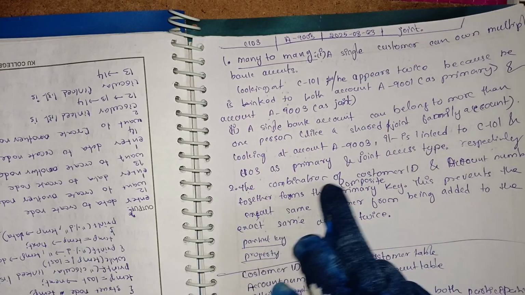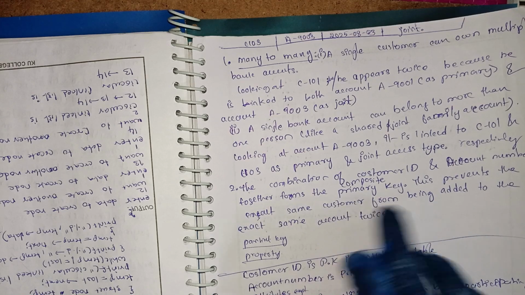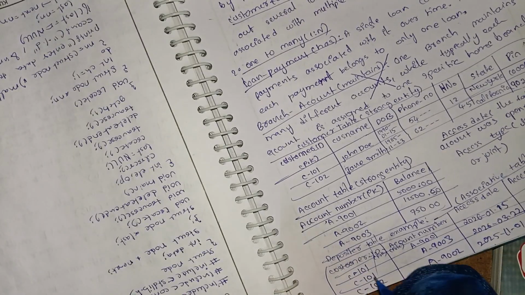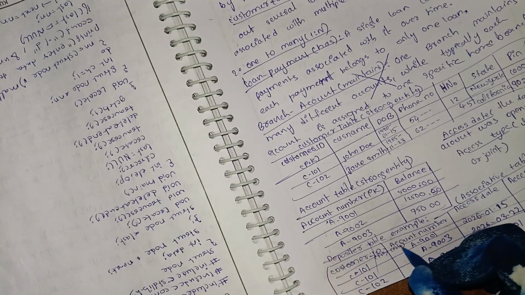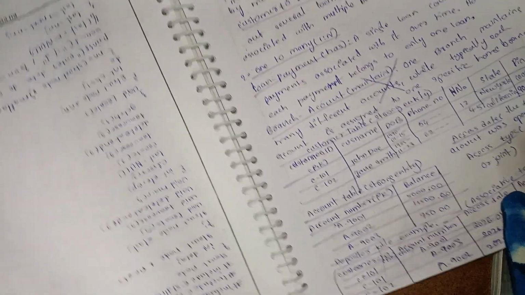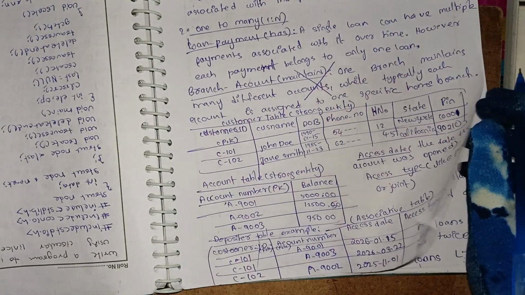And then the combination of customer ID and account number together forms the composite primary key. In the depositor table, customer ID and account number, both are foreign keys. This combination is called composite primary key.